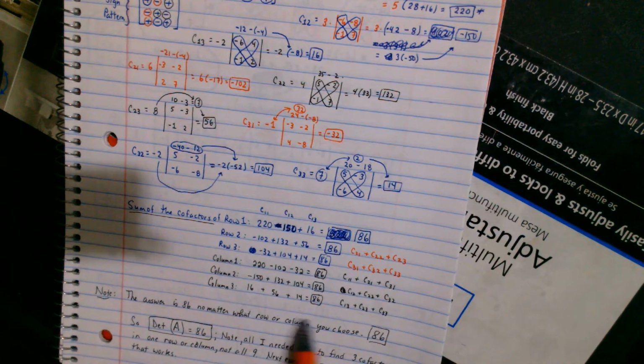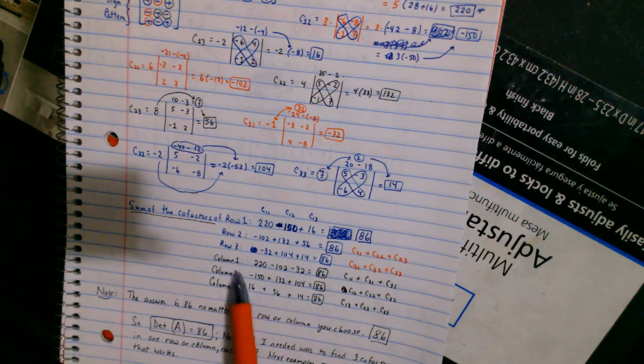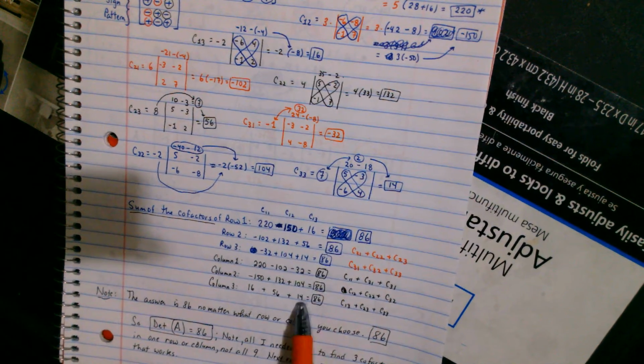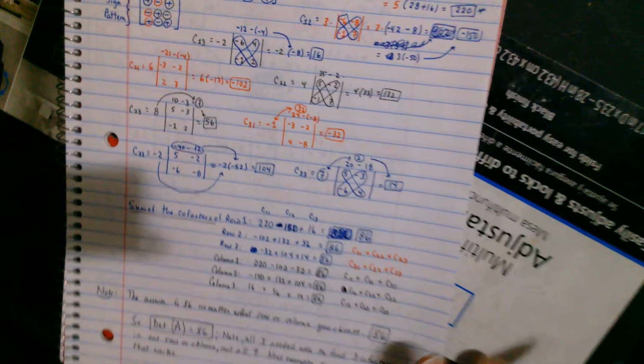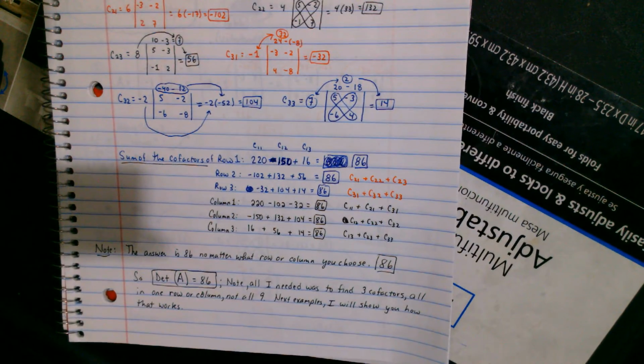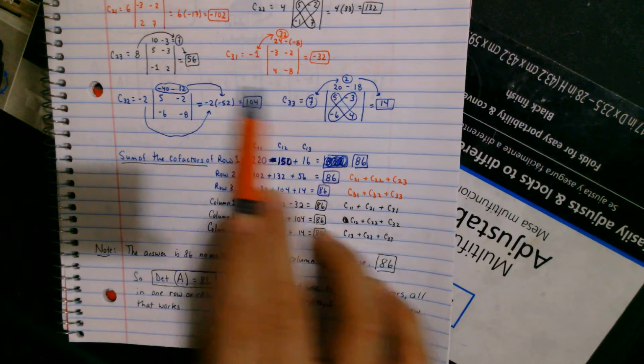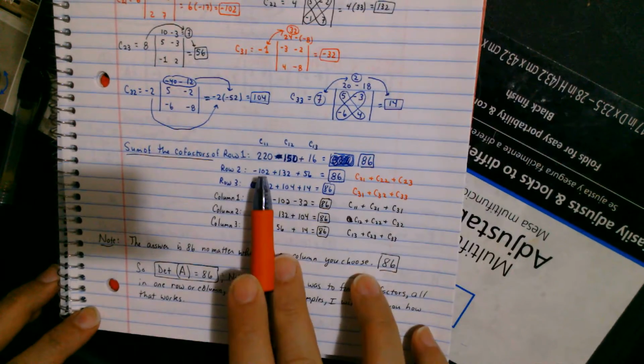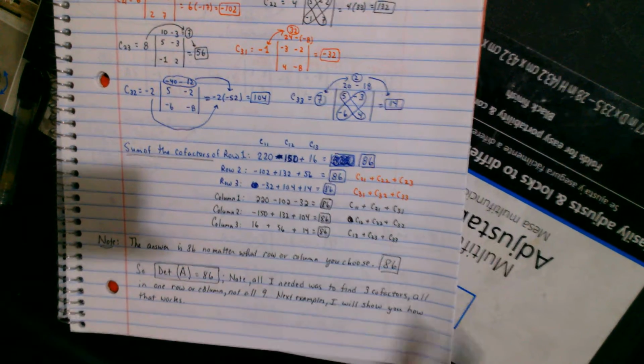Notice I got 86, no matter how I do it. No matter what row or column I add, three cofactors on any row or column, I get the same answer. That answer that matches is indeed the determinant, and that's what it says down here. So instead of having to get all 9, all I really need are any 3 in the same row or column.